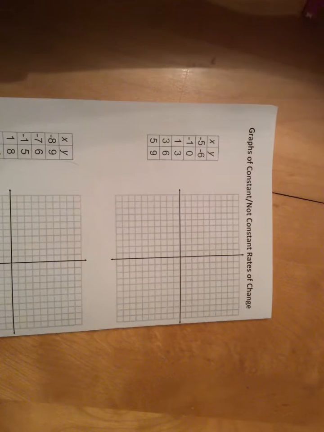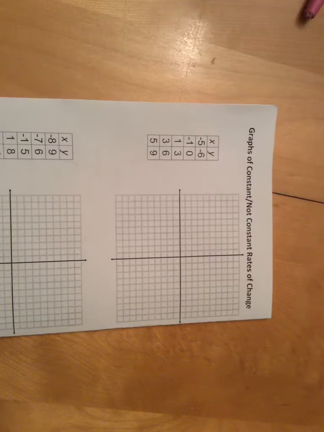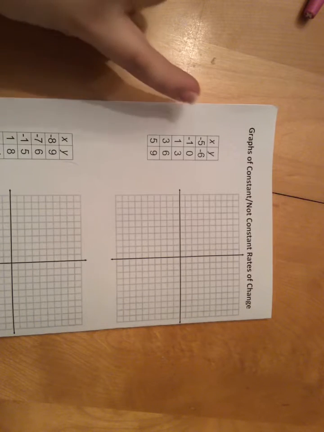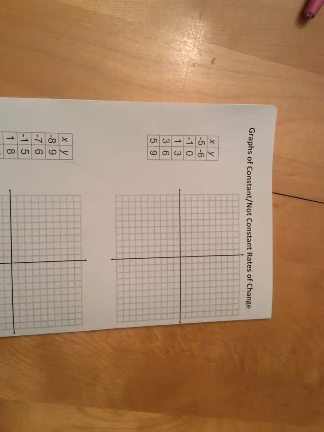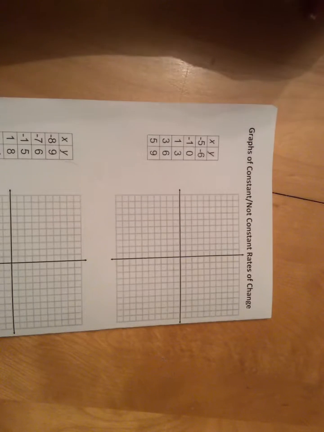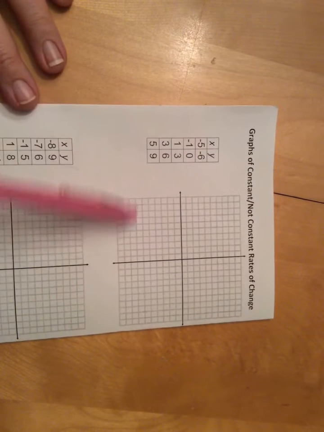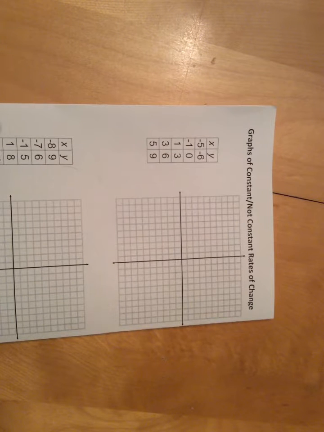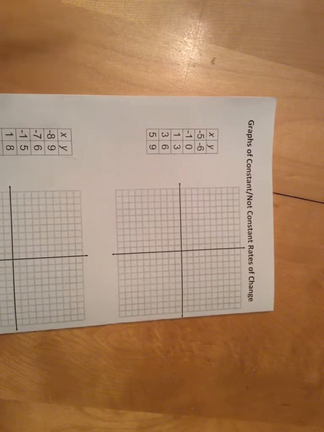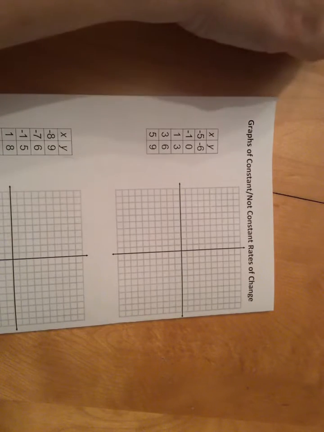In previous videos, we have already discussed how to tell if, looking at a table, we have a constant rate of change. So we're going to start by doing that, as well as graphing these ordered pairs on the graph and trying to see if we notice something that happens when we have a constant rate of change. So first, let's graph these points.